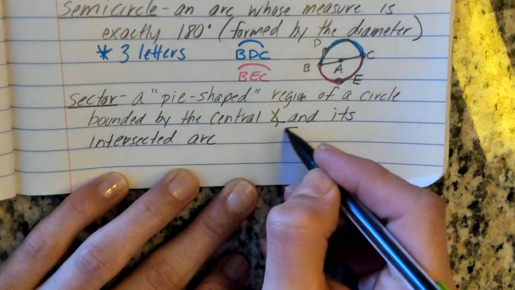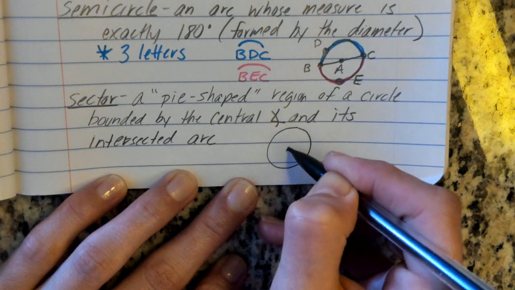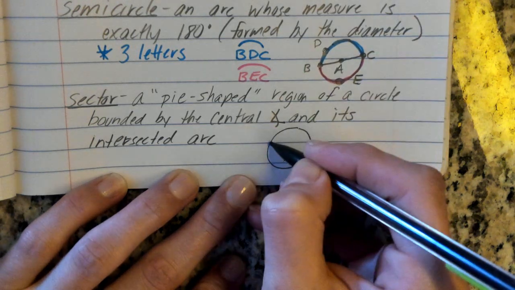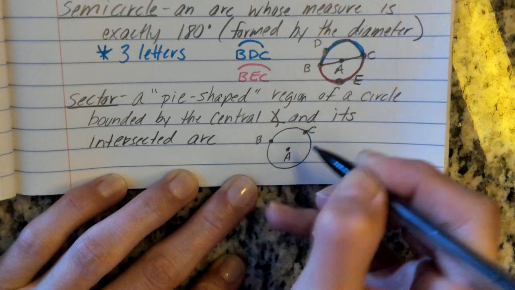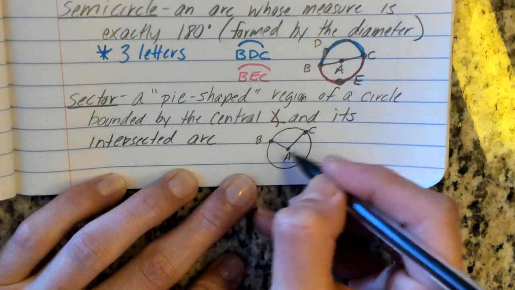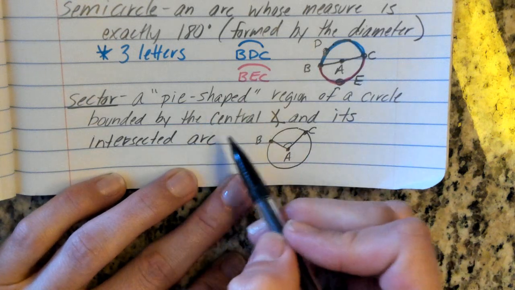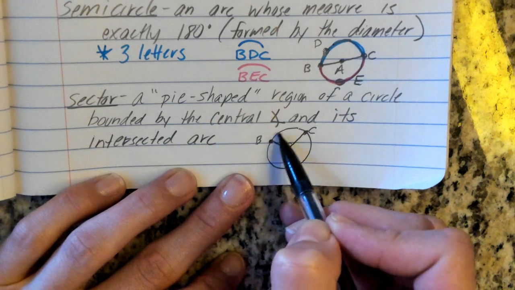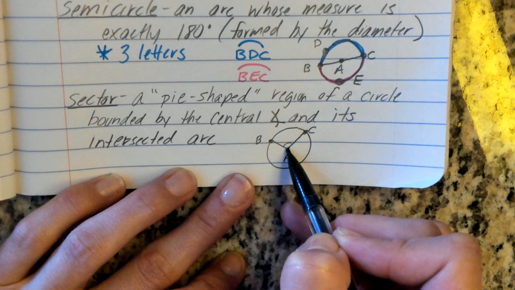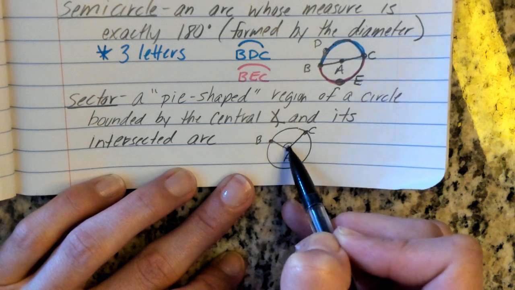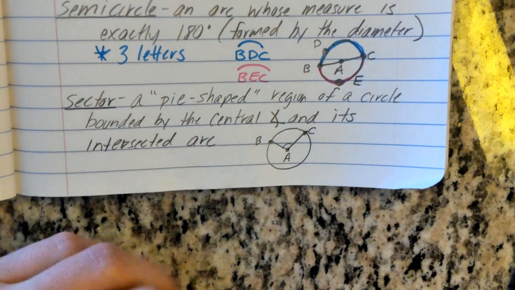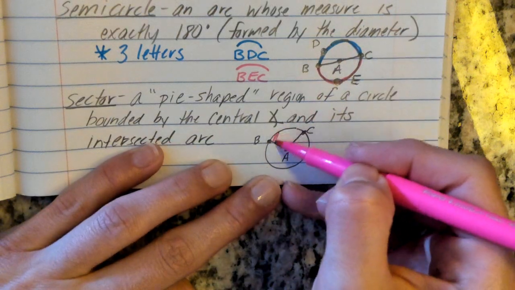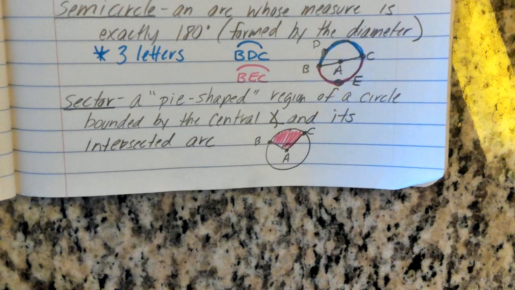So here, if we draw our circle A, we put in our points B and C on our circumference, it is going to involve that central angle, as it says here, bounded by the central angle and its intersected arc. So between the space or the region between this point, the central angle, and the bounded arc, that is going to consist of this area right here. So it kind of looks like a piece of pie. All right? And that's your vocabulary.